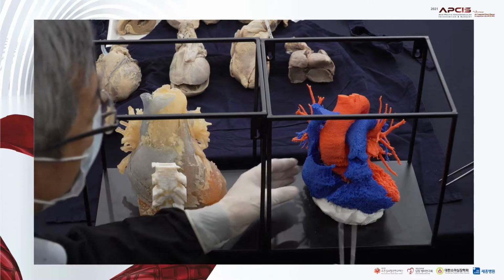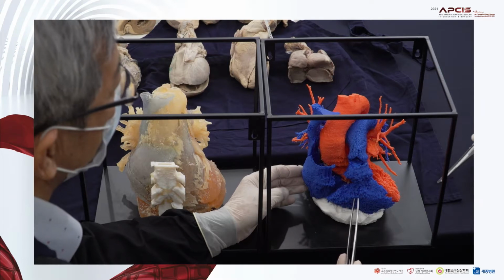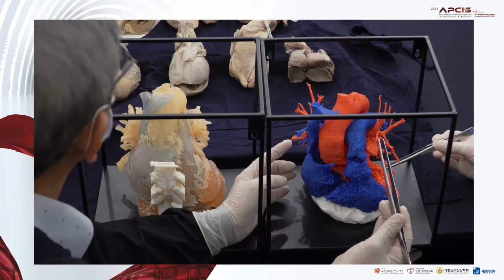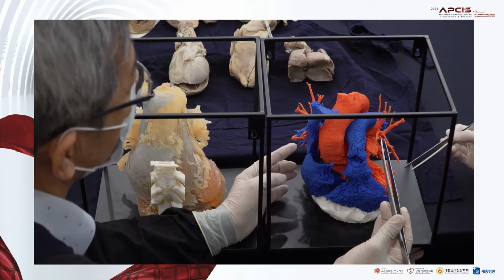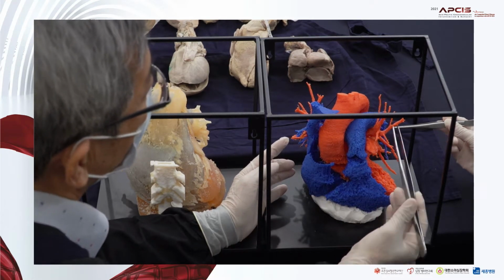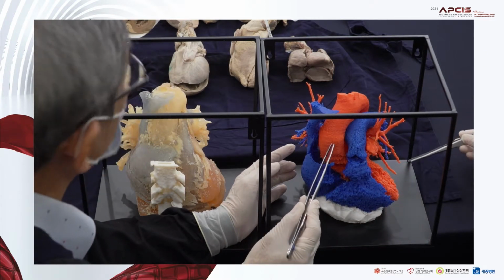The chamber shows the superior vena cava, right atrium, right ventricle, and pulmonary trunk, and the red colored printed part consists of the oxygenated blood filling area: pulmonary vein, left atrium, left ventricle, and aorta.